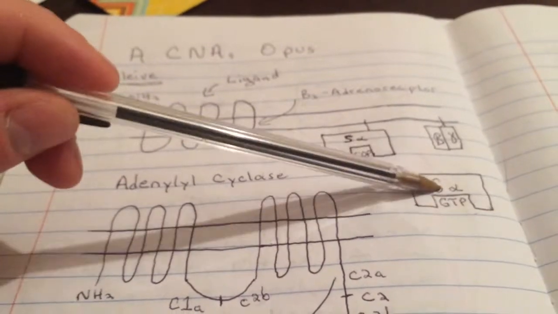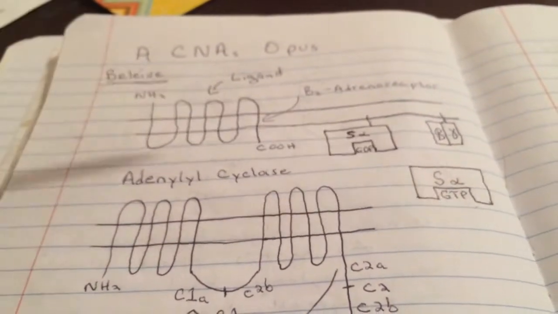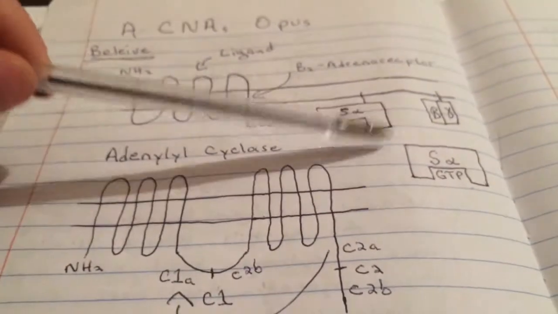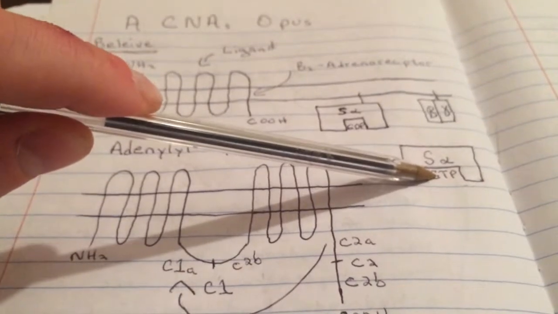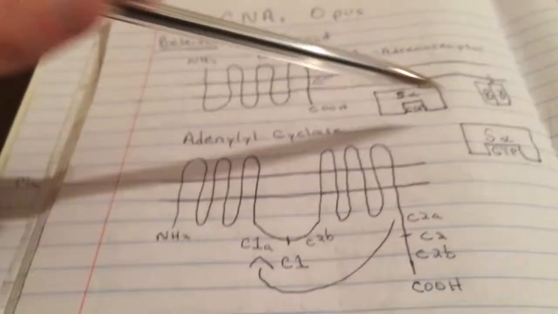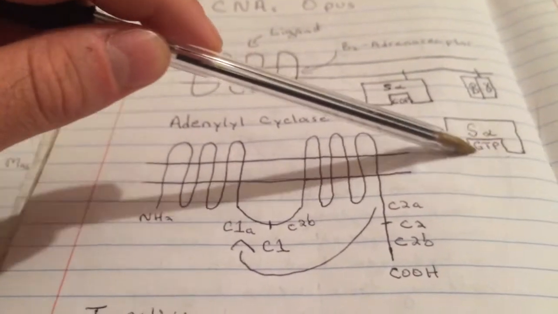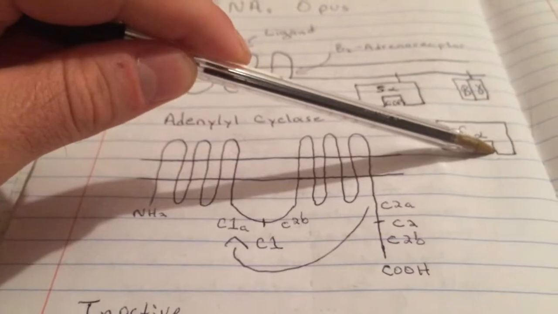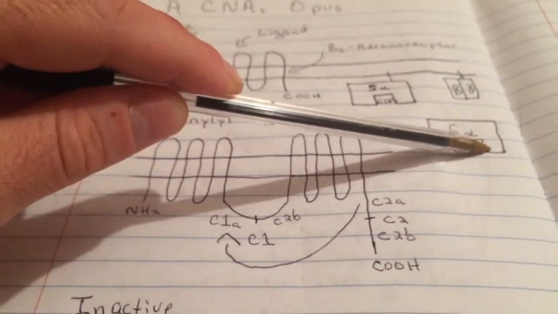But it's so similar to the S-alpha that they're basically the same thing, and they're going to do the same thing. So once S-alpha binds to the G protein coupled receptor, it gets put into GTP, which is its on state. Once it's in its on state, it's going to go hit its target.